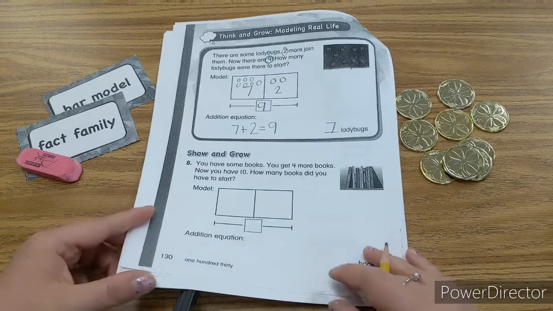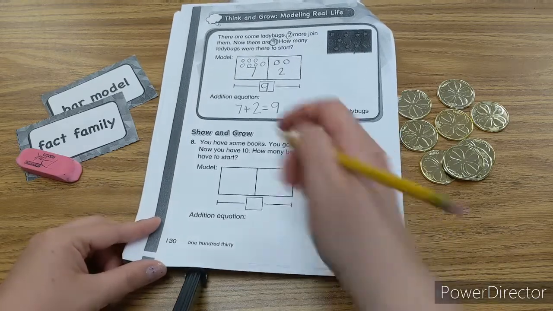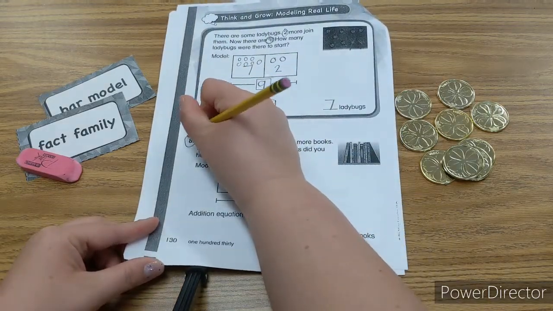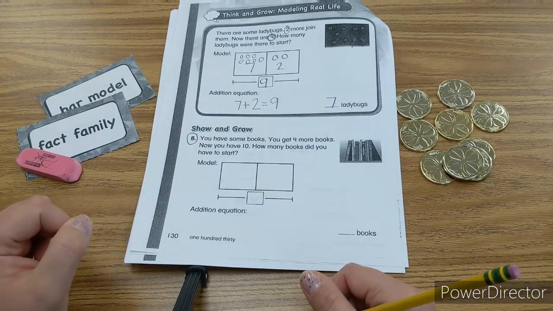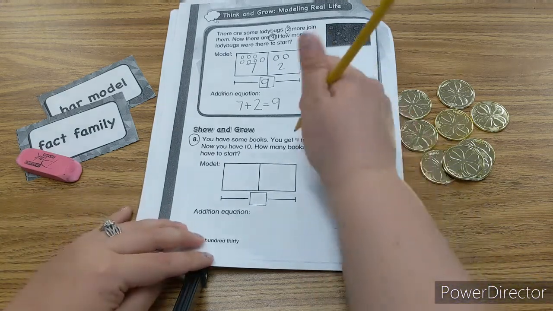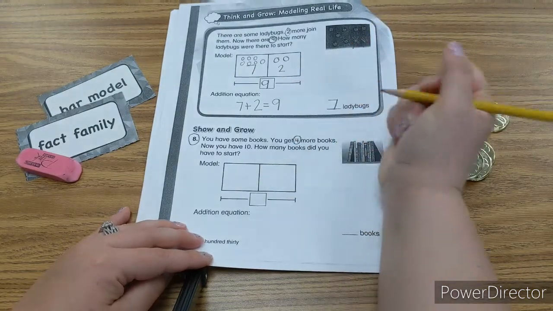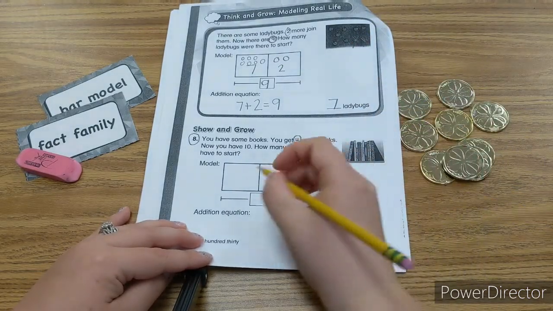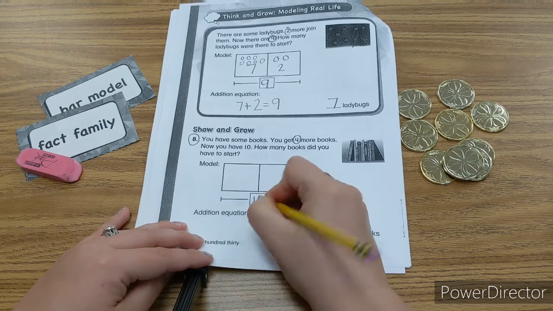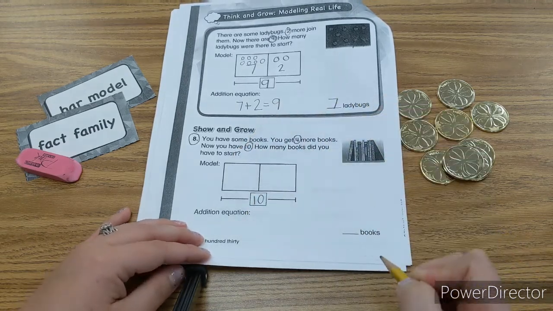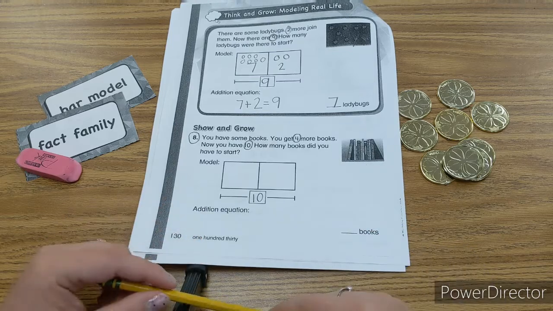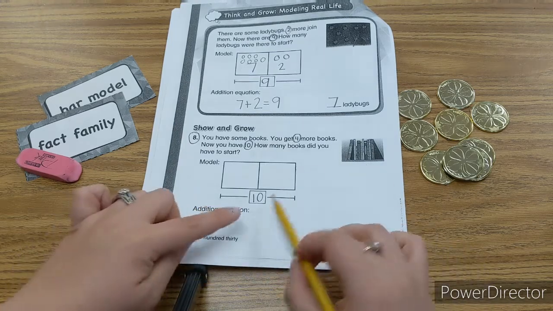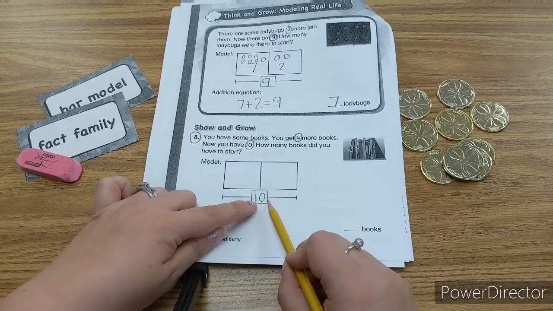Okay. All right. Now, number 8, I'll read it to you, but I want you to do it on your own. Okay. You have some books. You get 4 more books. So now you have 10 books. How many books did you have to start? Now I want you to try and do it on your own. I helped you by giving you the whole.